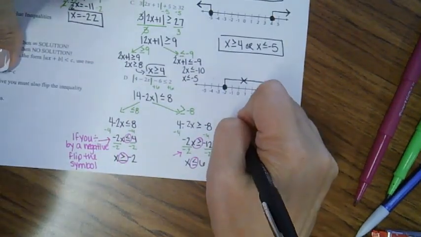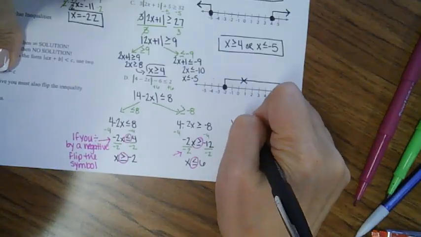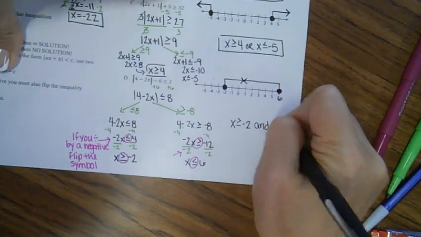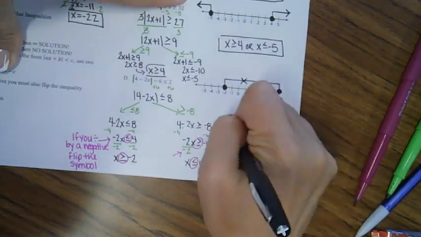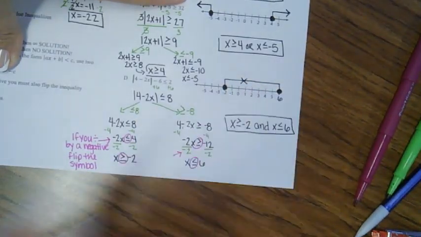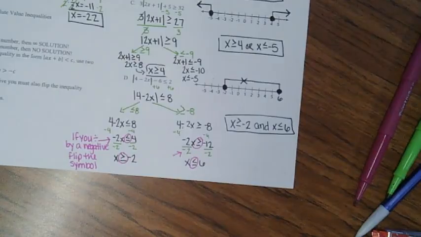So that means I want x's that are greater than -2 and x's that are less than 6. It's got to follow both rules so that it fits within this little parameter. All right, good job.